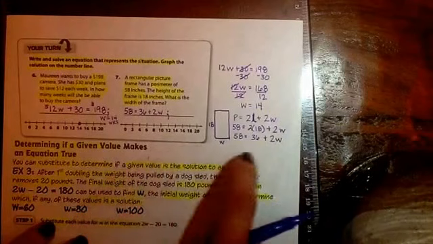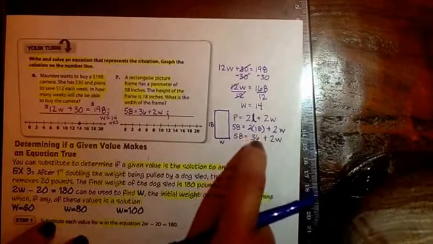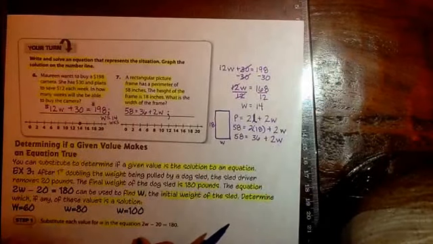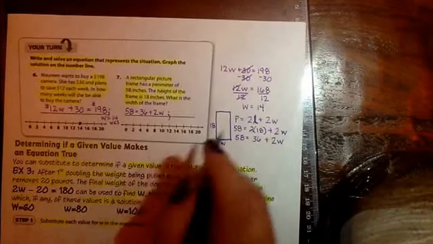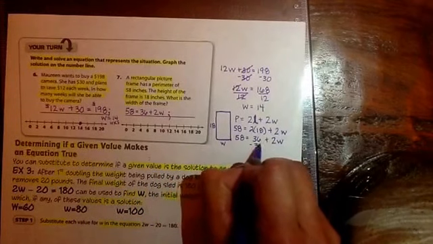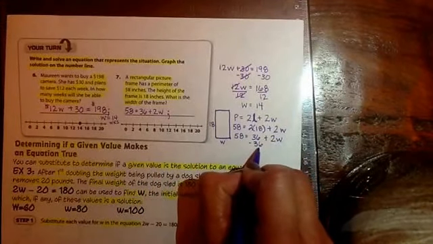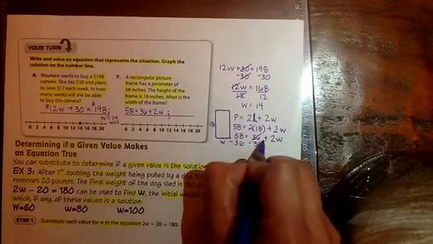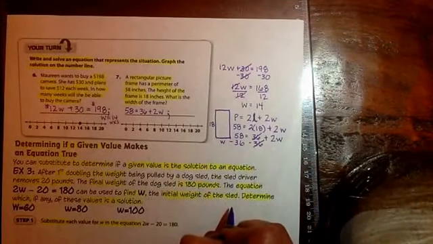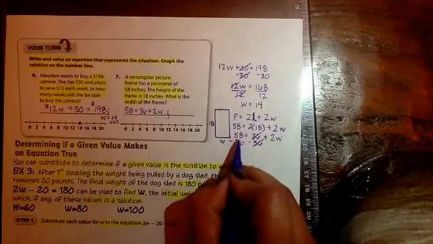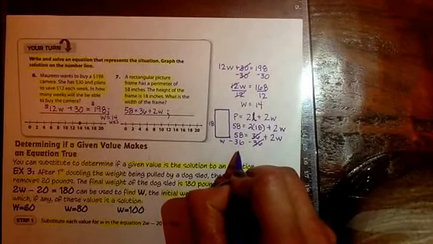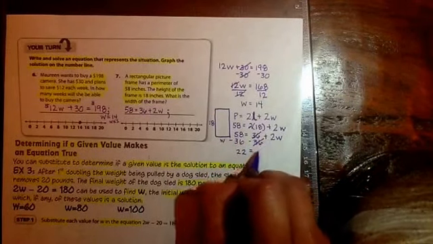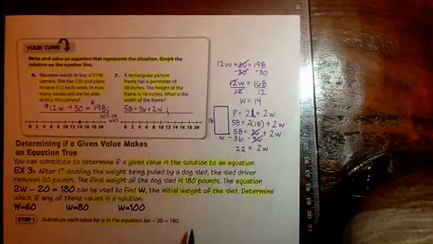Then I have to proceed to solving this, which means that I have to get rid of this 36. Well, it's being added to 2W. What's the opposite of adding 36? Subtracting 36. What I do to this side, I have to do to the other side. The positive 36 and the negative 36 cancel each other out, and 58 minus 36 would actually leave me 22.